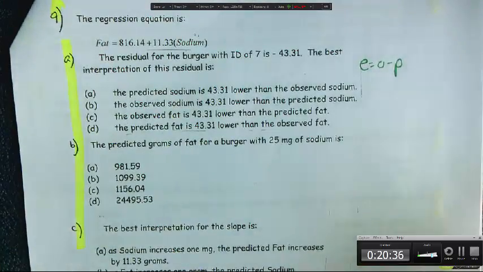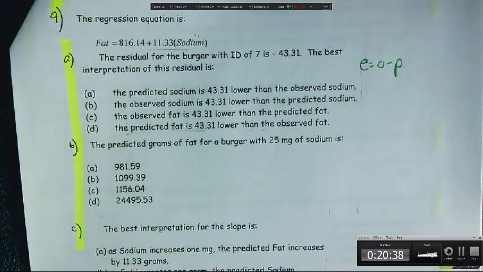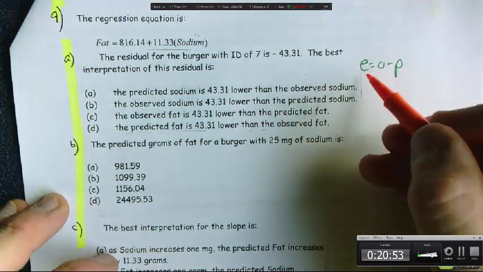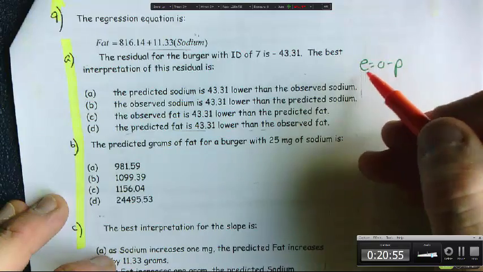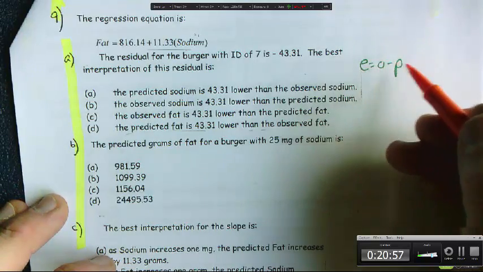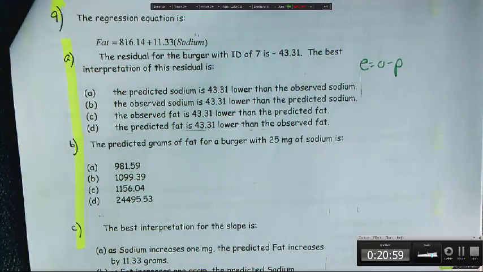The regression equation: fat can be predicted by 816.14 plus 11.33 times sodium content. If the residual of the burger with ID 7 is negative 43.31, how do you interpret this residual? The residual formula: error is equal to observed minus predicted. Observed minus predicted, or actual minus predicted.